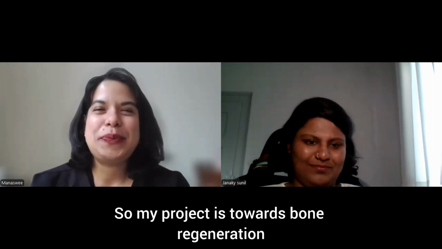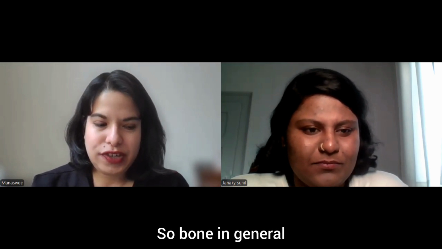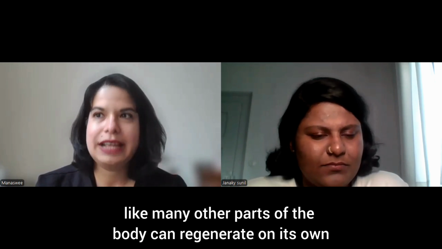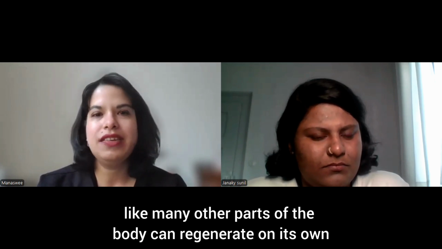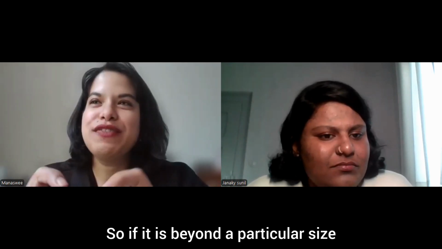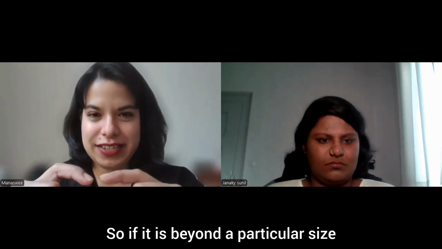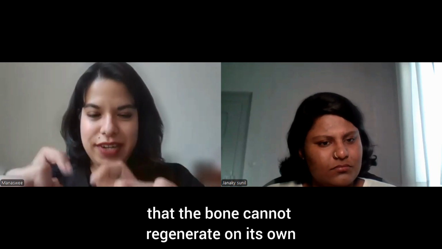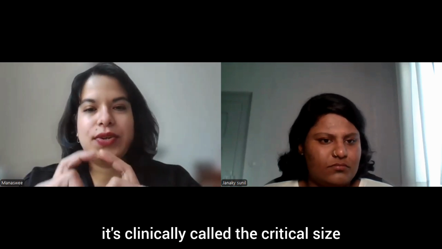So my project is towards bone regeneration. Bone, like many other parts of the body, can regenerate on its own. Like a bone fracture heals on its own. But if the gap is beyond a particular size that the bone cannot regenerate on its own, it's clinically called the critical size.